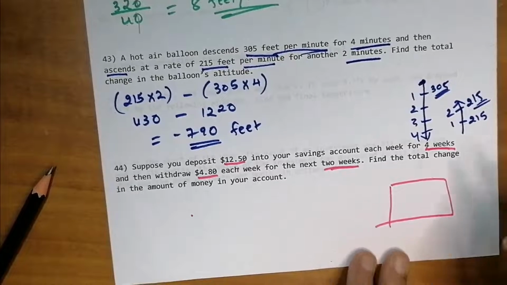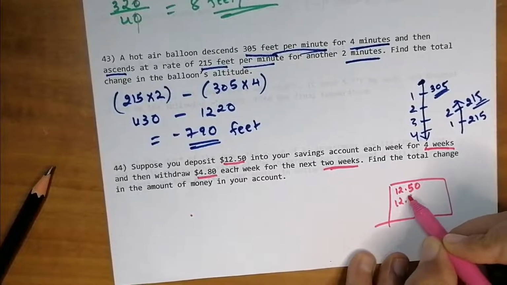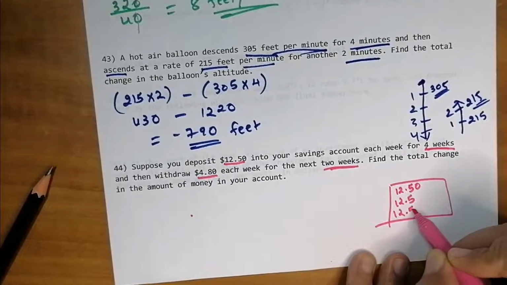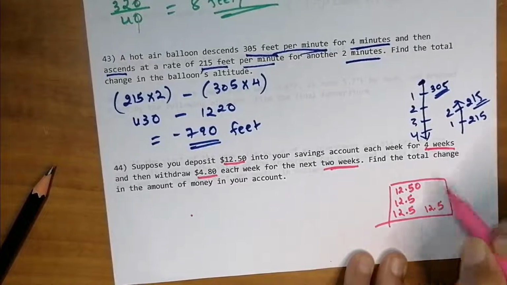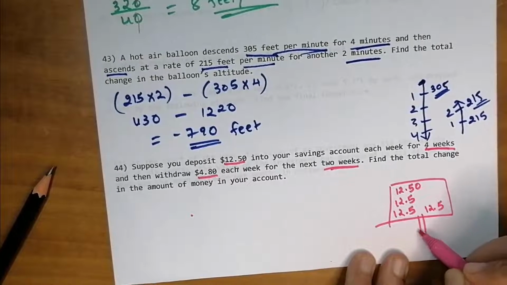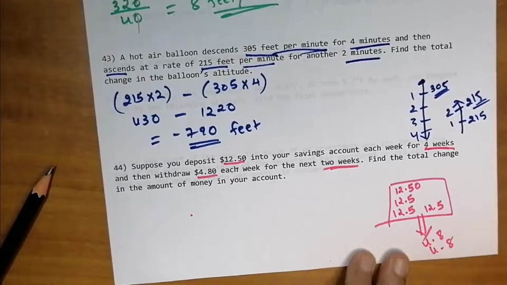There's an account here, and you're putting 12.5, 12.5, 12.5, 12.5, right? 4 times. And now how much you're taking out? 4.8, 4.8, right? 2 times. So how much are you left with?